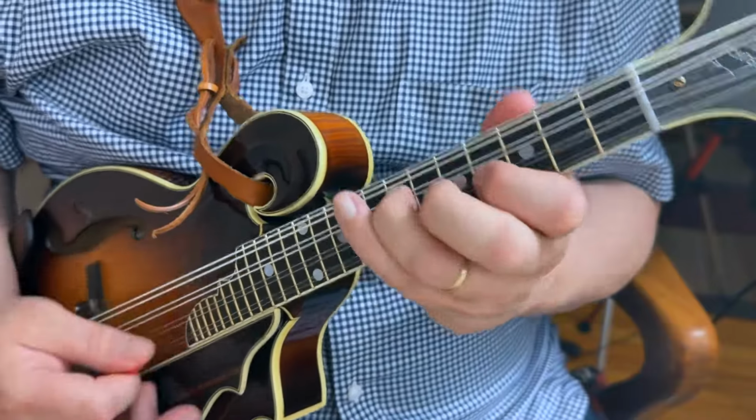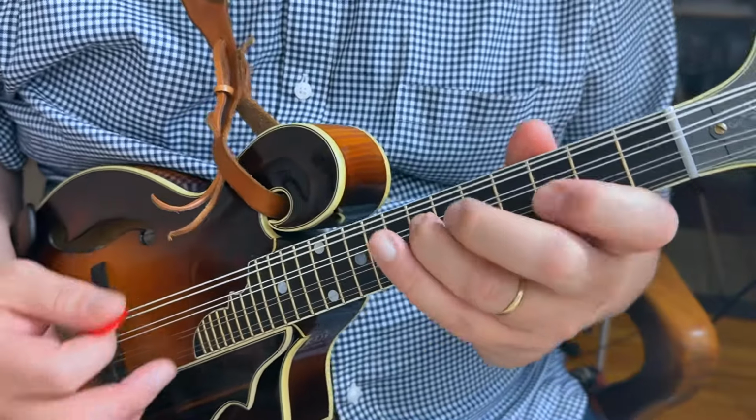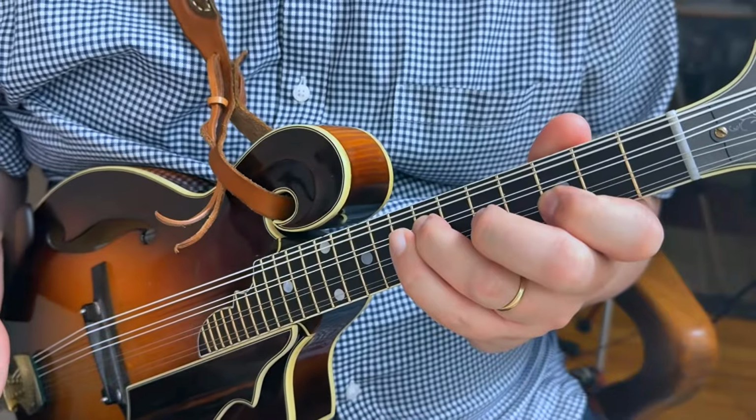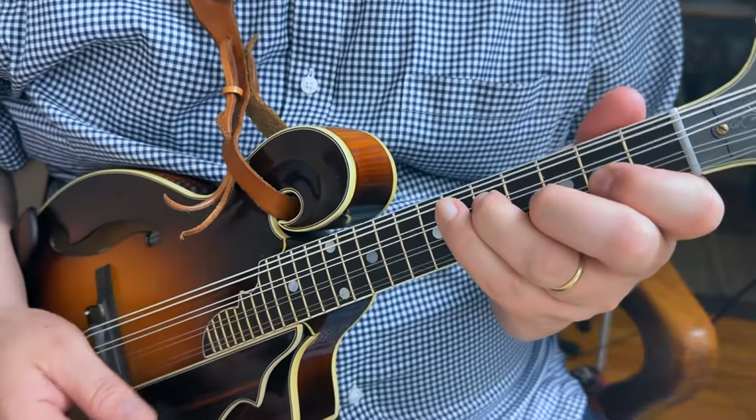To an A, shape 1, 7, 4. Now shape 1.5 for an A minor, or D7, however you want to look at it, and then down to a G.